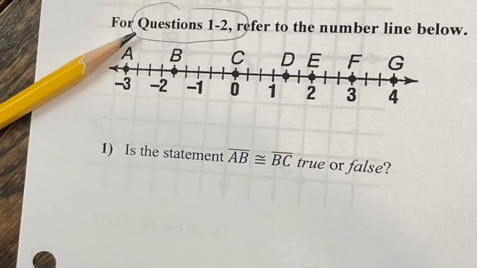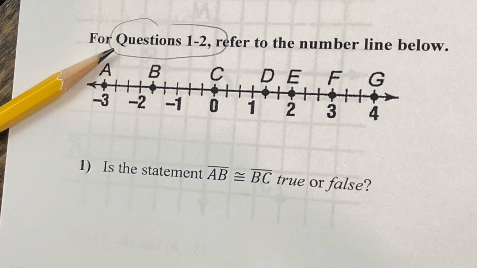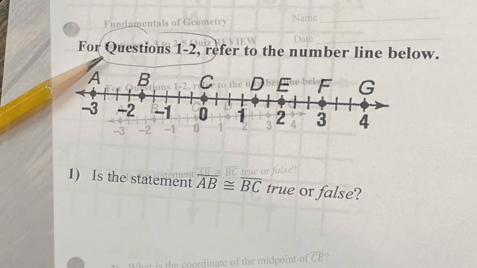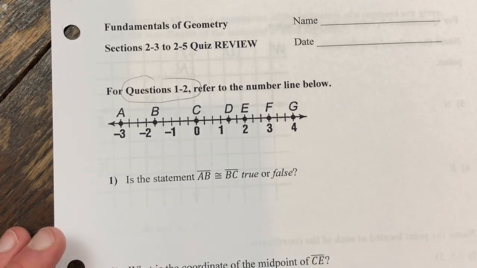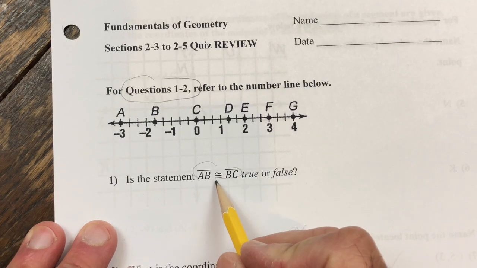So in questions 1 and 2, we're going to refer to the number line below. In problem number 1, we need to figure out if the statement is true or false. Is line segment AB congruent to line segment BC? Which would mean their distances are the same.